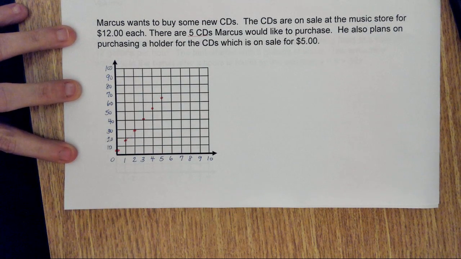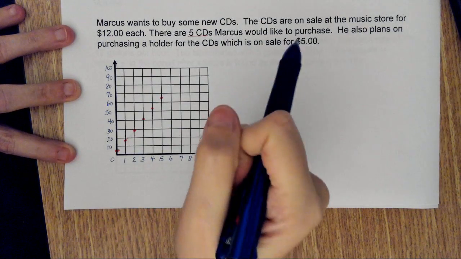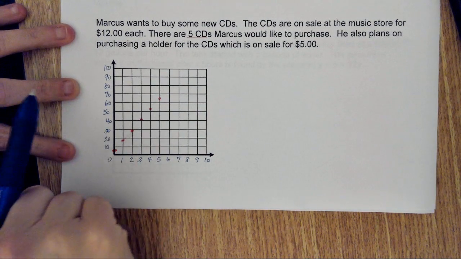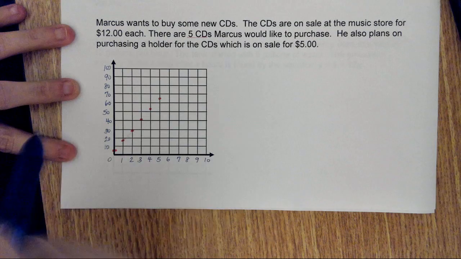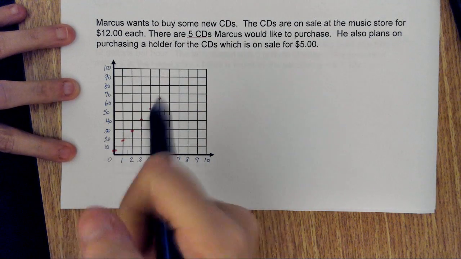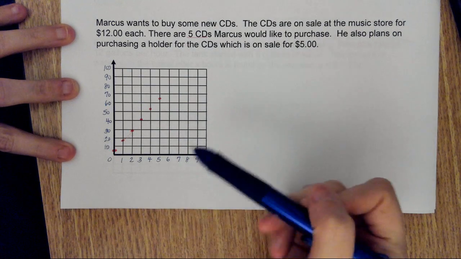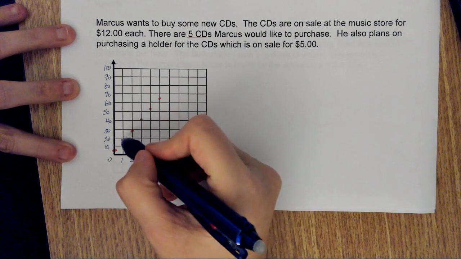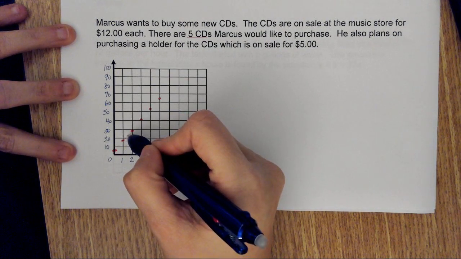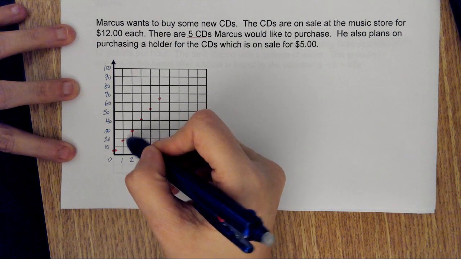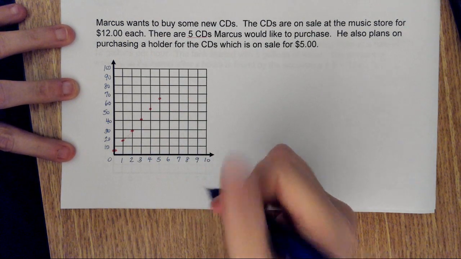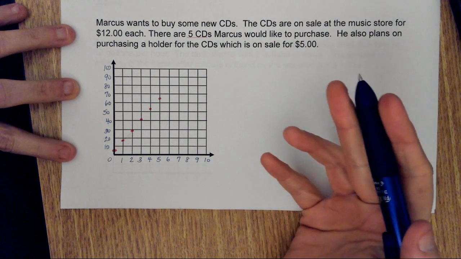When I graph data, I'm almost putting my stamp on it. I'm certifying that every point of data that I have put on this paper is appropriate for the situation I'm looking at. And if I connect this line and say 1.5 CDs is going to cost me like $23 or whatever it is, I'm wrong.